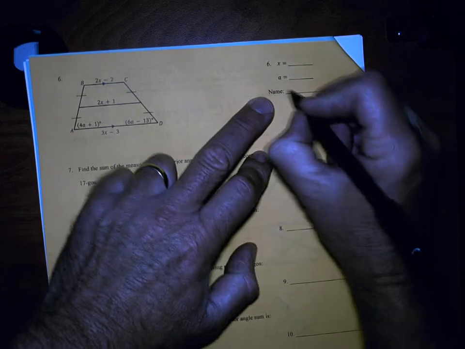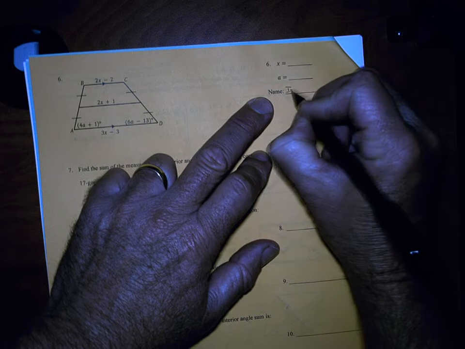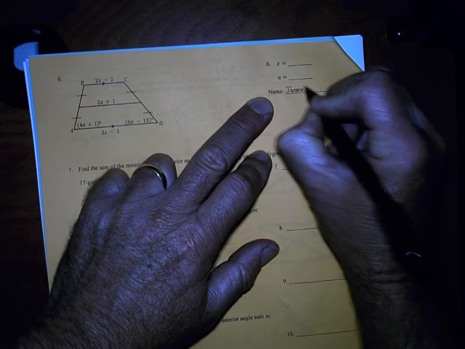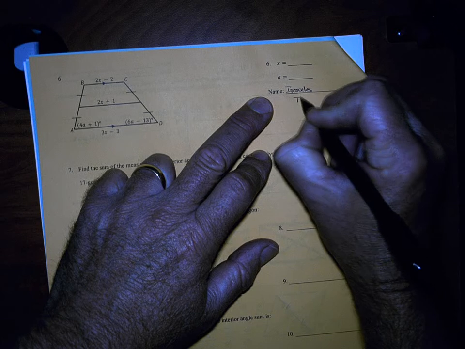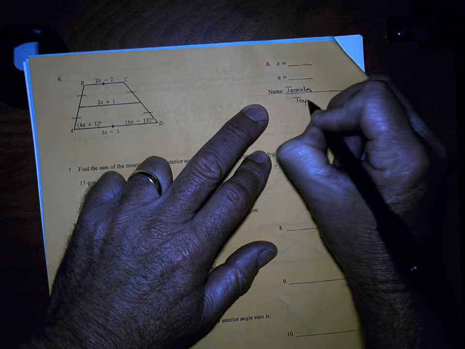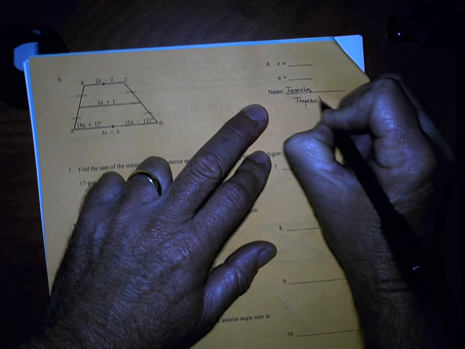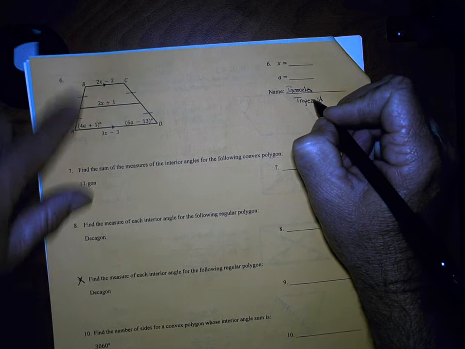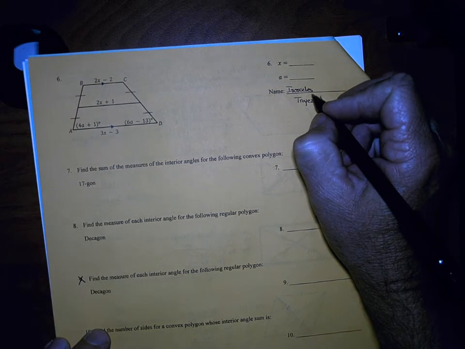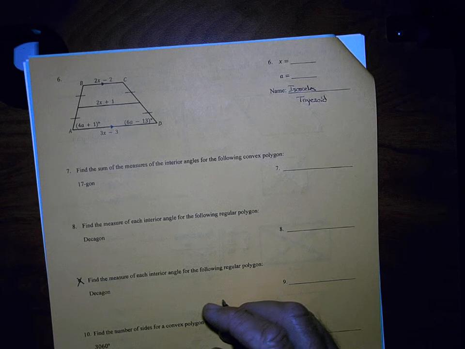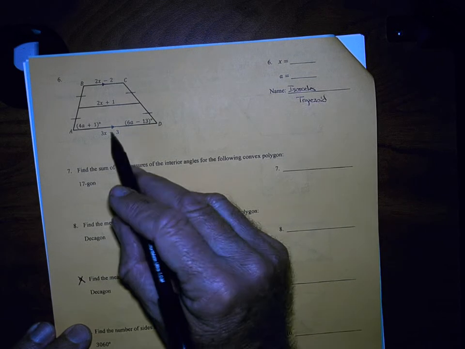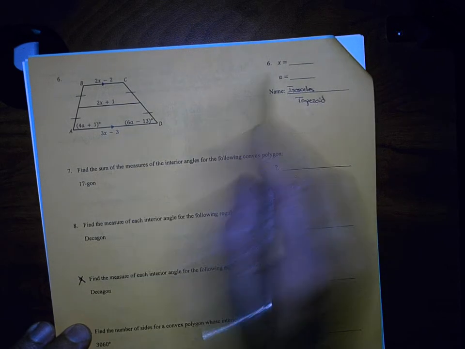So this shape is an isosceles trapezoid. It's a trapezoid, but it's isosceles because the two legs, B to A and C to D, are equal to each other.